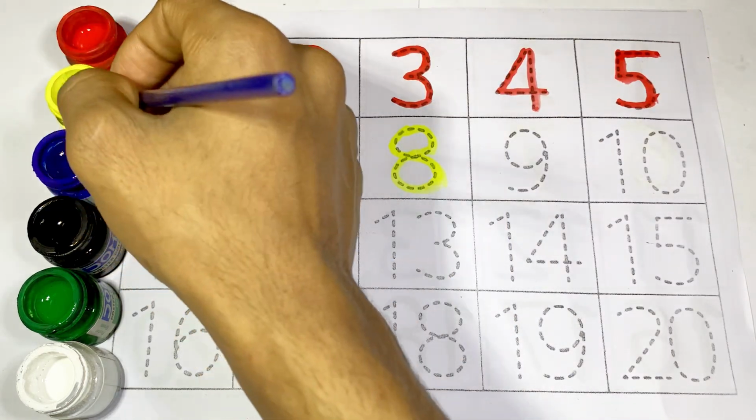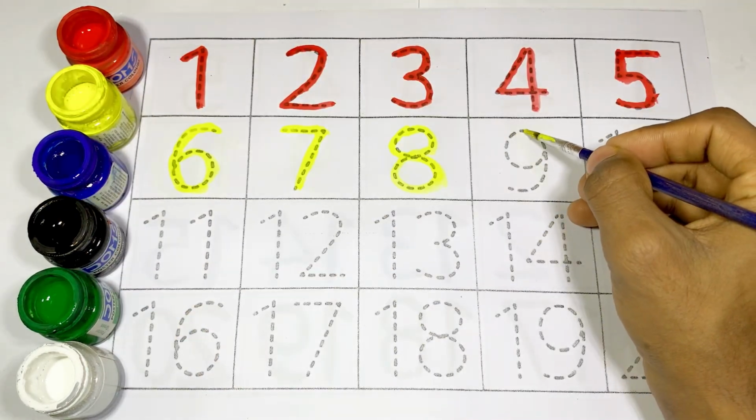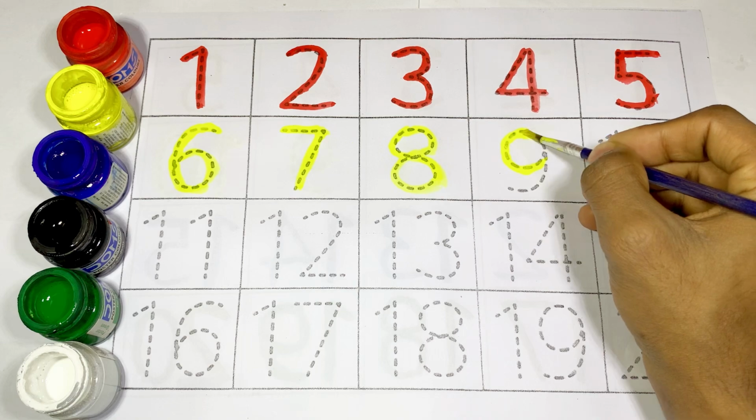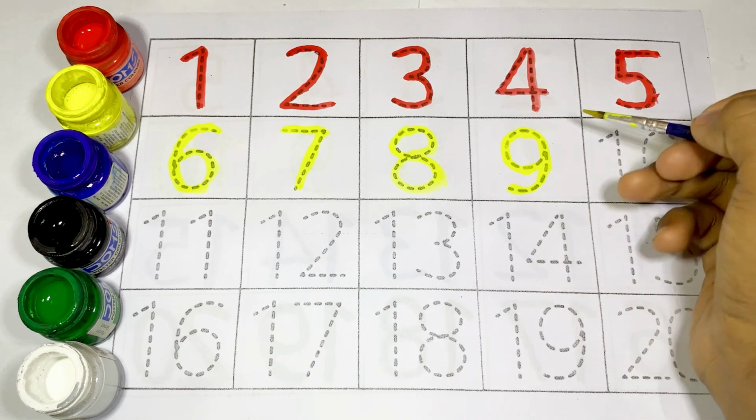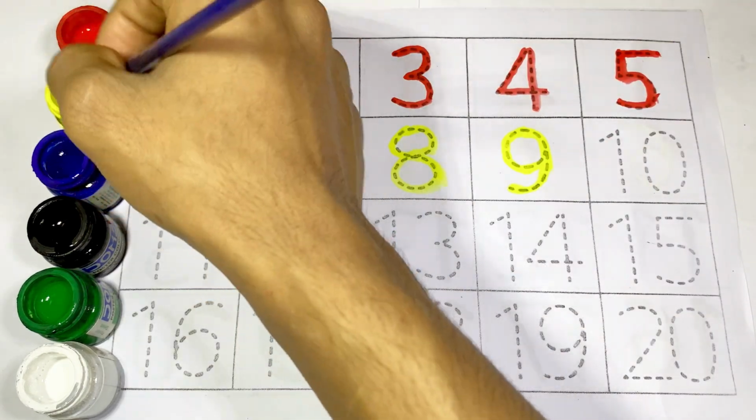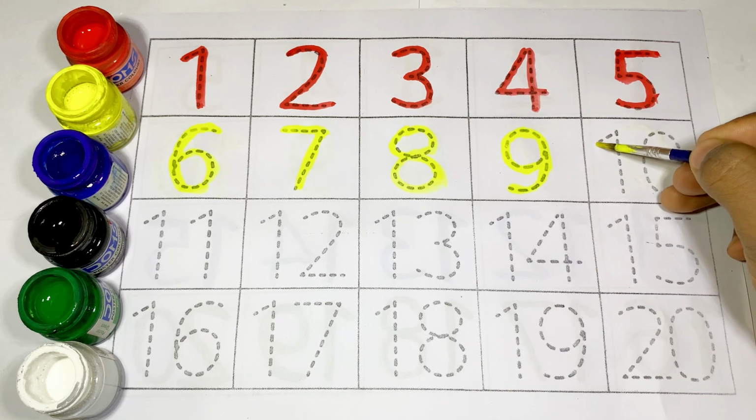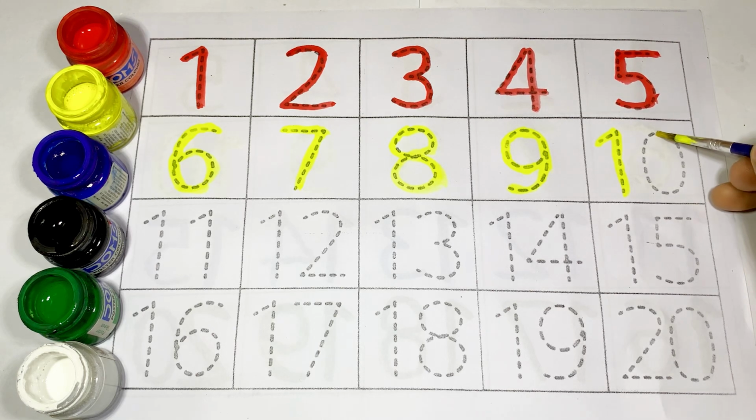Kids, next 9, and use yellow color. The number 9. Kids, again use yellow color and draw 10, T E N, 10. The number 10. Kids, next 11.